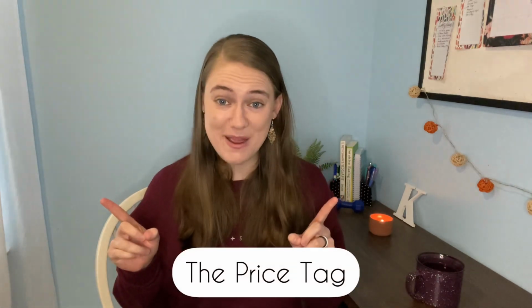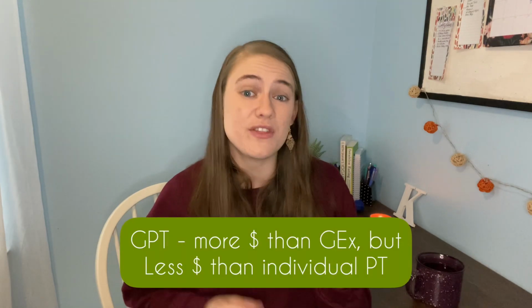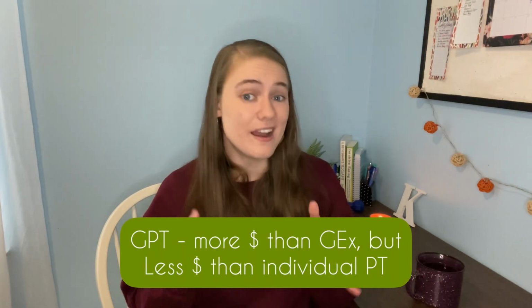And here's the biggest comparison of them all, price. Both of these prices are going to vary depending on the trainer and the facility that you attend, but we're going to talk about these in generalities here. So in general, a group personal training session is usually going to be a little bit more expensive than the group classes. Yes, I know, but it's typically cheaper than a one-on-one personal training session.